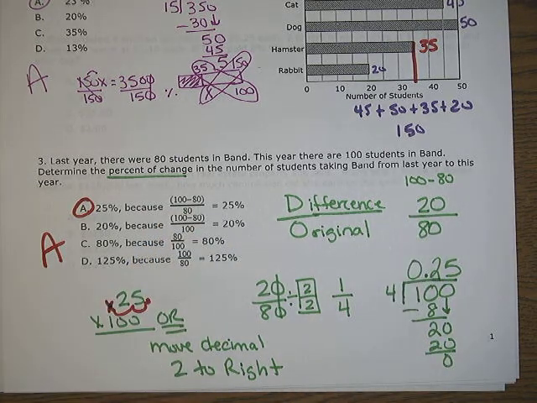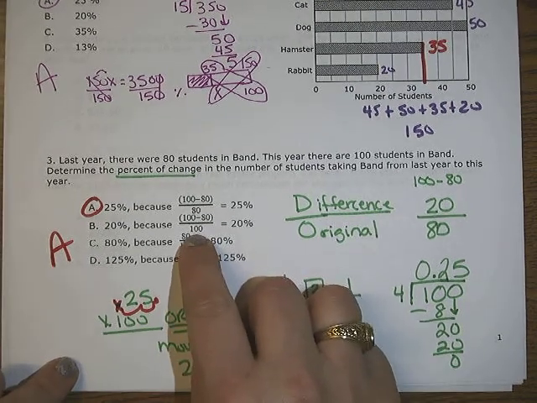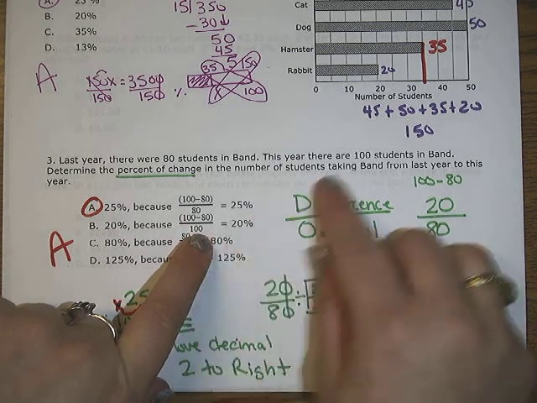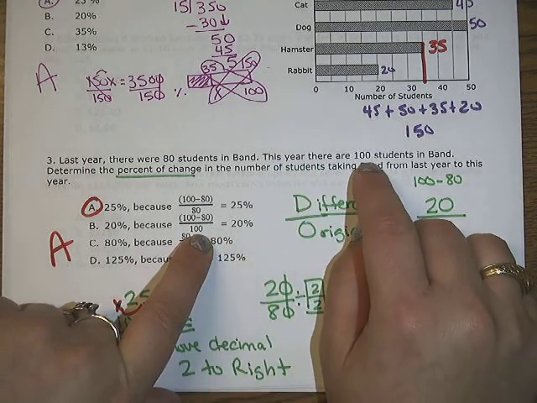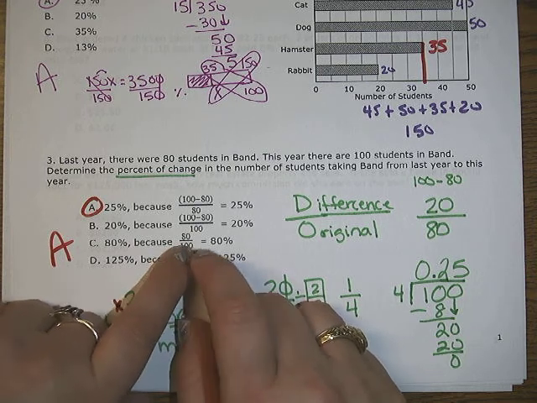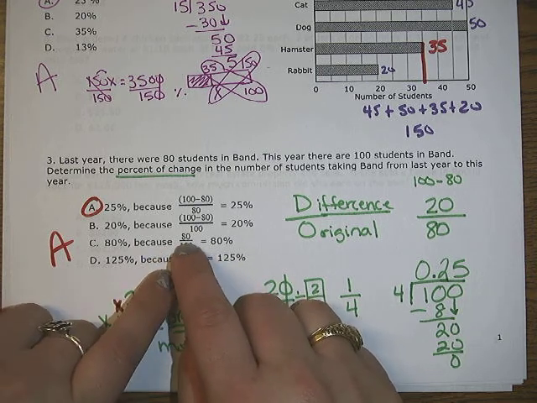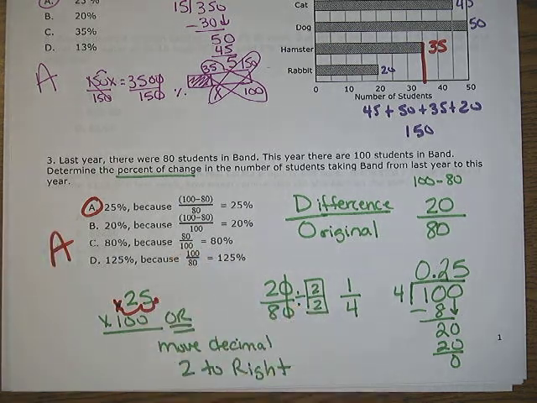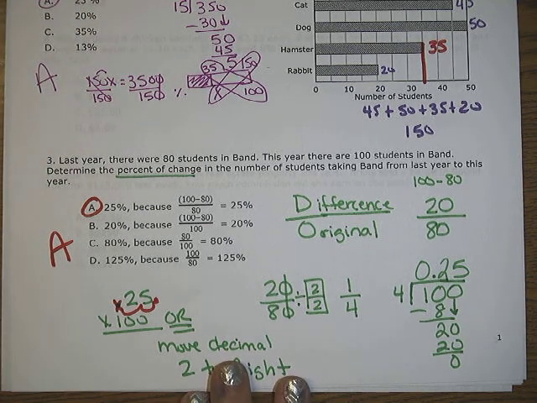Now another thing I could do to make sure that I was correct is I could read the answer choices. 100 minus 80, is that how we found the difference? Absolutely. And we divided it by 80? Absolutely. So that's just another indication of why that's the correct answer. On B, we said that 100 was the original, which 100 is not the original. It says this year, so 100 would be your new number. On the second one, it's 80 over 100. Well, 80 is not the difference. 80 is the original, so that would make that one wrong. And on D, they just switched the order, okay?